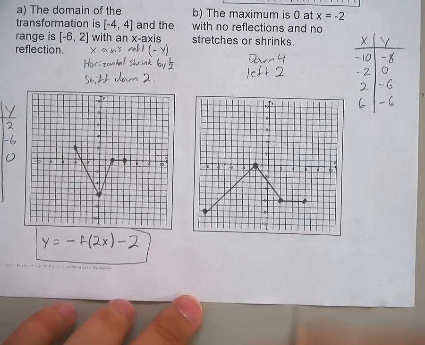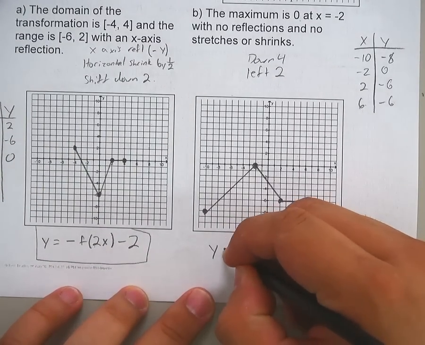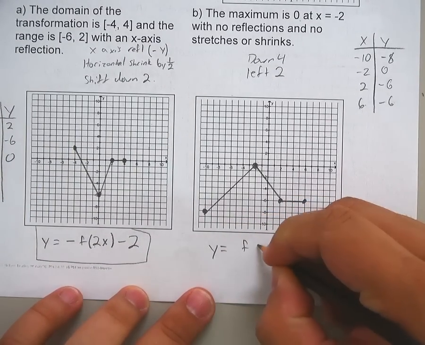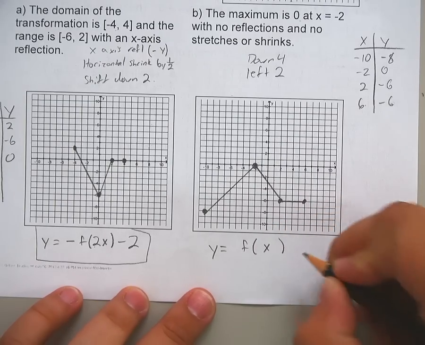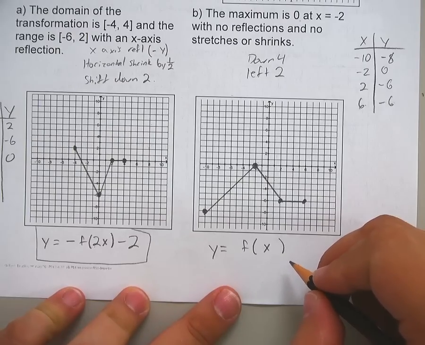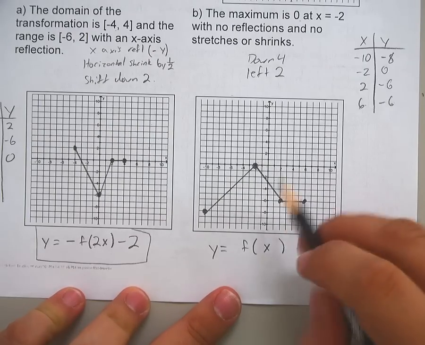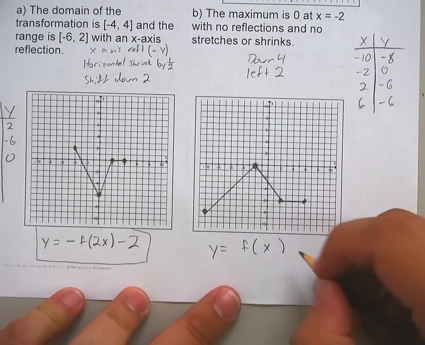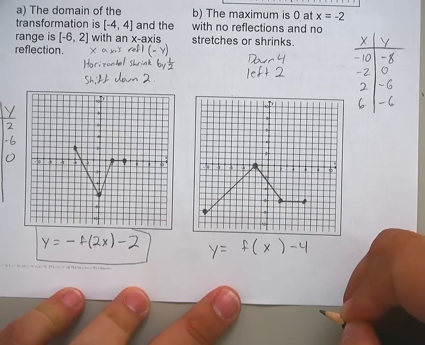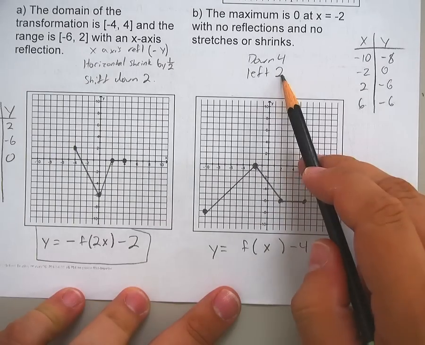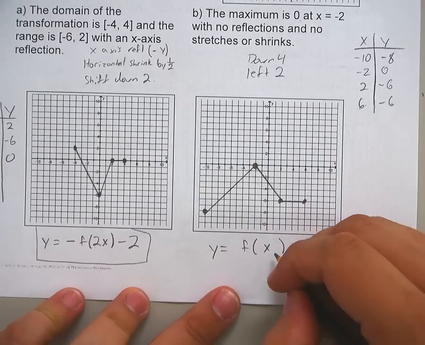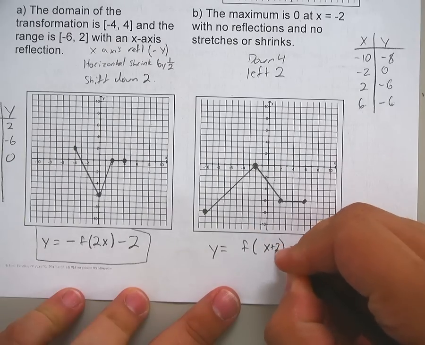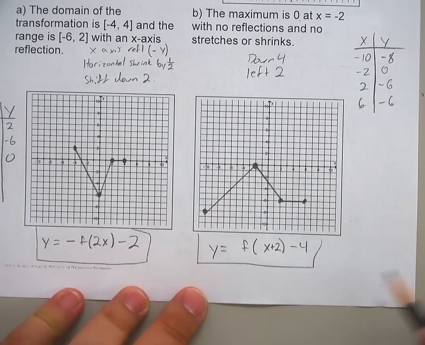Over here, same thing. y is equal to f parentheses x. Notice I'm leaving a little space everywhere. Down 4, minus 4. Left 2. Now left 2 means we subtracted 2 from our x value, so what am I going to do in my parentheses? Add 2. Always do the opposite.